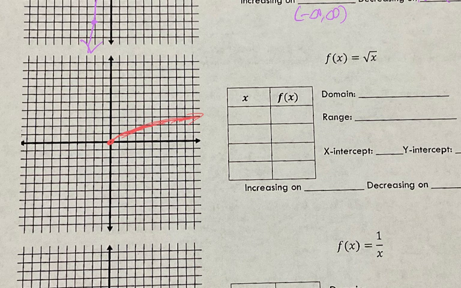Okay, so I got half my sideways parabola. What are some key points to this graph? 0, 0. That's a good one. 1, 1. That's a good one. Your line's going through 2, 1? No, it should be going through 1, 1. I may have messed up. 4, 2. 9, 3.